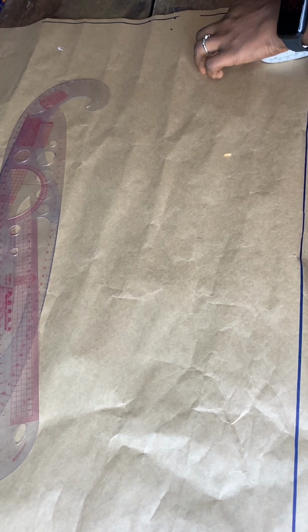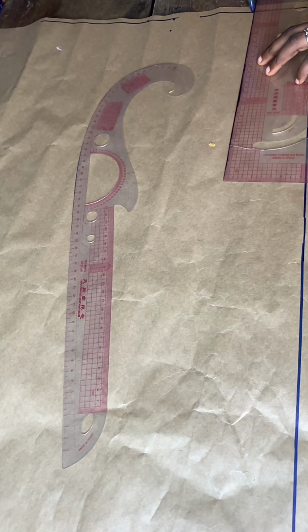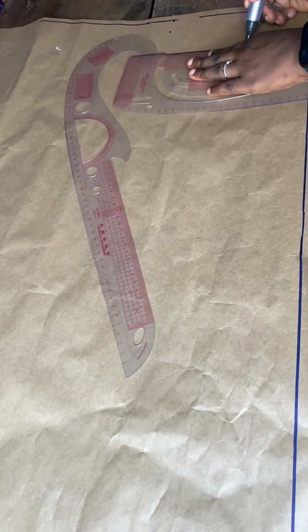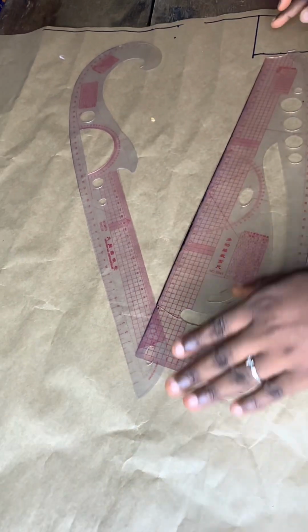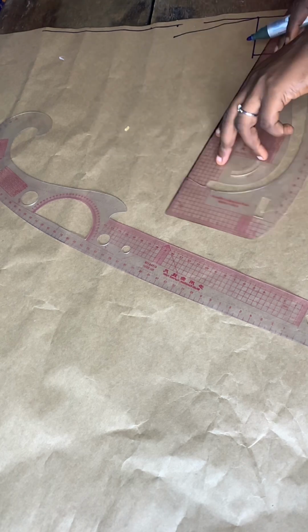Then I will measure out my neck. The basic measurement for neckline is 3 by 3, so I will measure out 3 inches by 3 inches. Then you connect the line. You connect the line as you can see me doing. Then you connect that line to the shoulder slope.